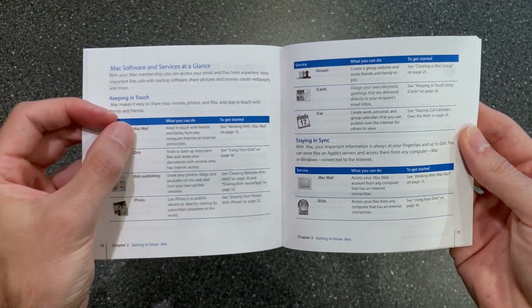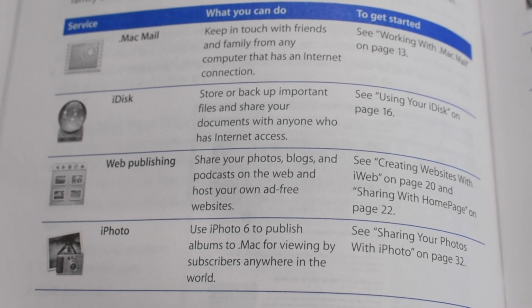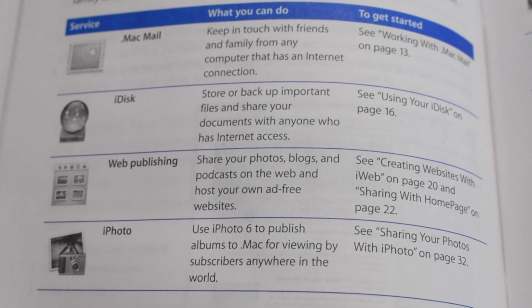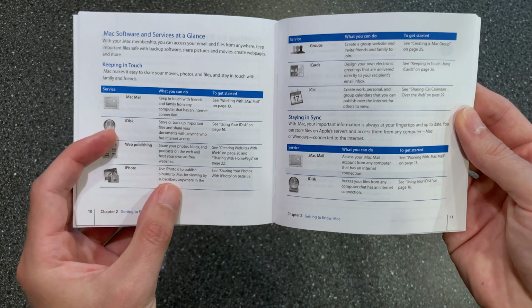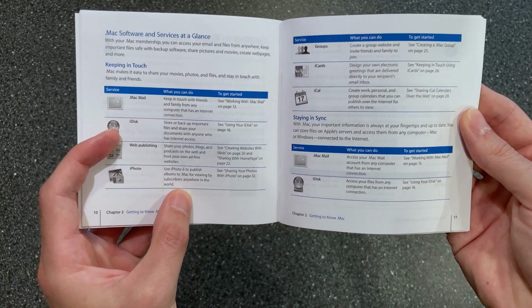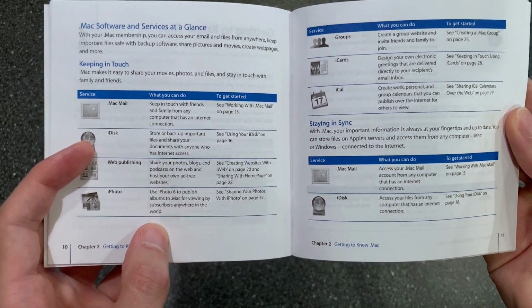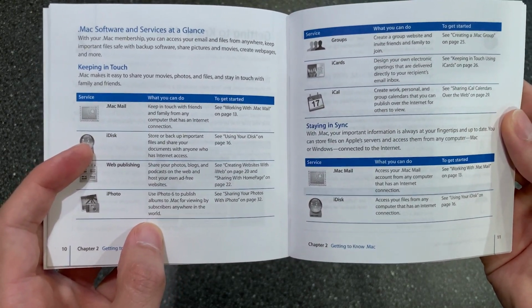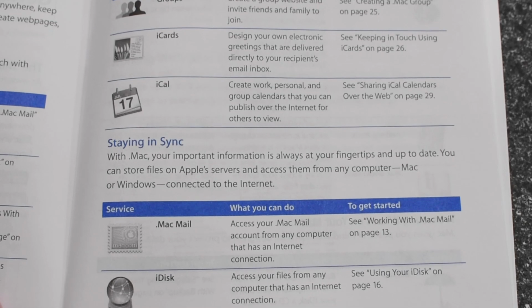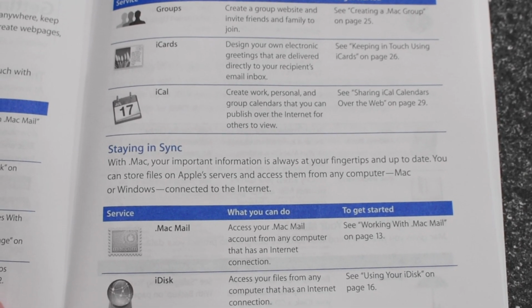We got your .Mac mail, your iDisk, which of course you can use to store files. You can make your own website. You have iPhoto. You can publish albums to have people be able to see what's there on those albums. So kind of like the iCloud photo sharing. And then we have a group website, iCards, calendar, and stuff like that.